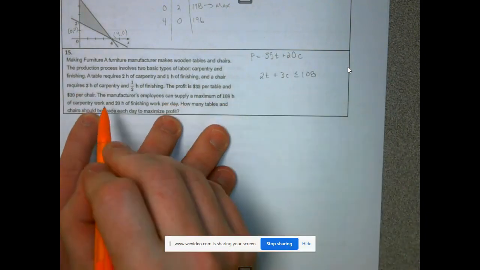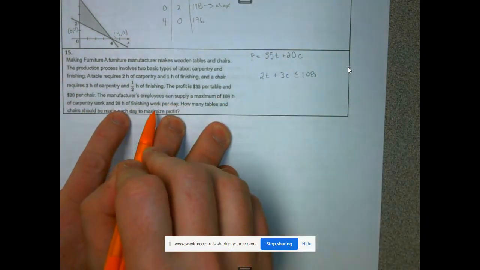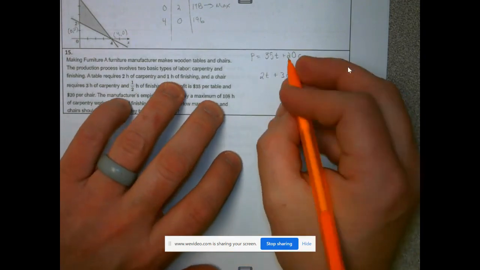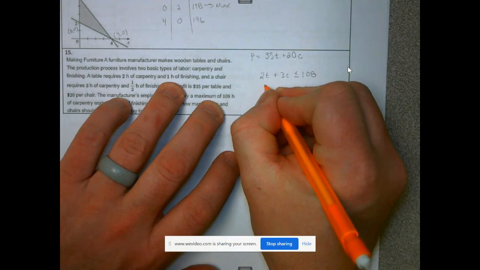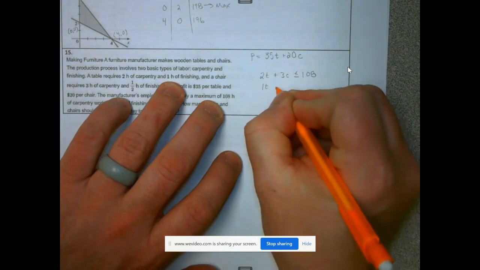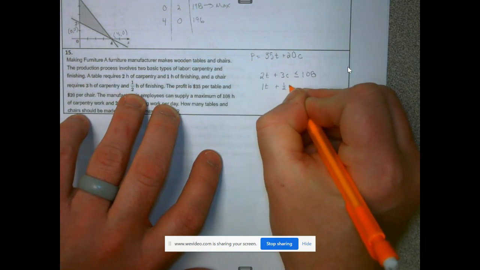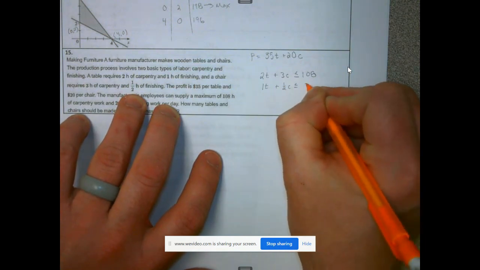And then 20 hours finishing per day. So for finishing a table, that requires 1 hour, so 1T. And a chair requires half an hour, and that needs to be less than or equal to 20 as well.